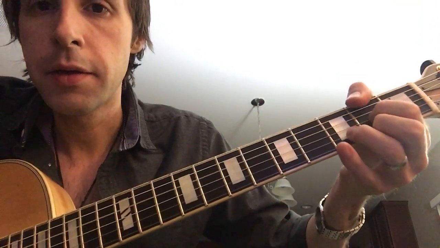But I wanted to talk about inversions slash chords, and this is not Guns N' Roses chords, this is slash chords, like D over F sharp, which is essentially an inversion. So basically a chord is certain notes out of the major scale.